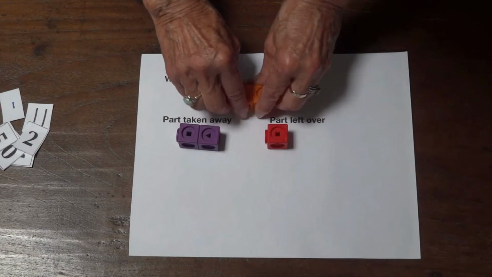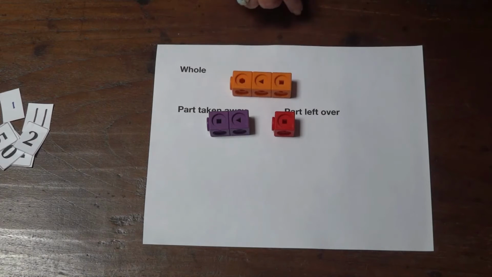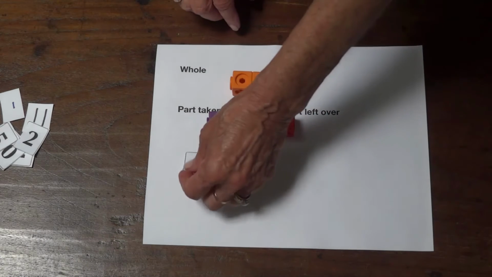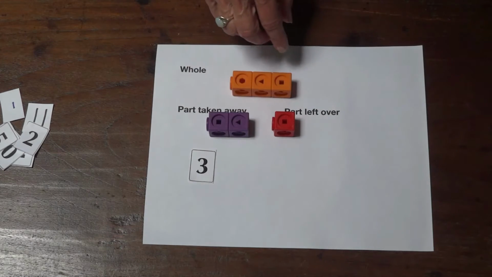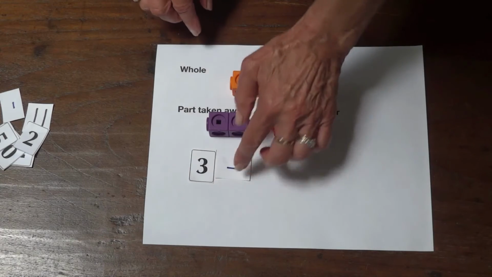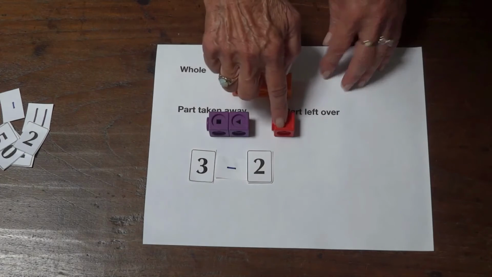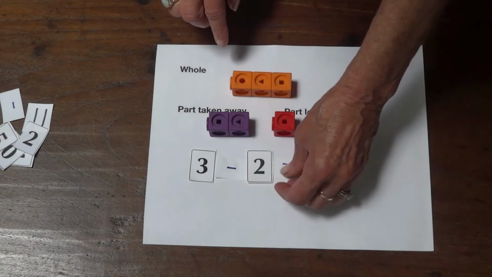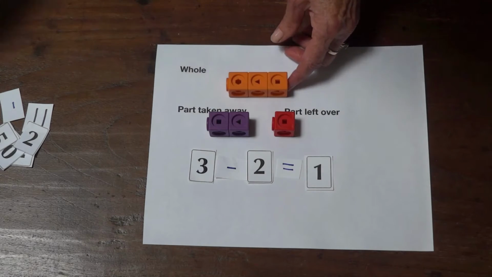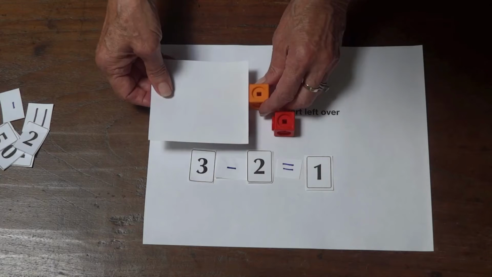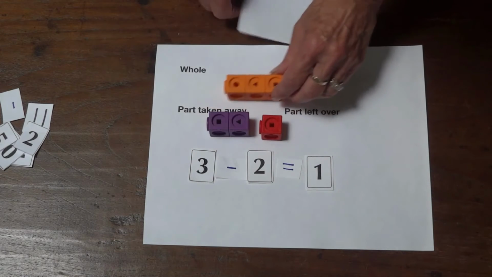We're going to make a number sentence that matches this model. I can see that the whole is 3. I'm going to put my 3 here. The part I take away is 2. I know that when I take away, I need this sign, it's a minus sign, and I'm taking away 2. The part left over equals 1. So if we start with 3 and we take 2 away, we are left with 1. I see the ones match up.